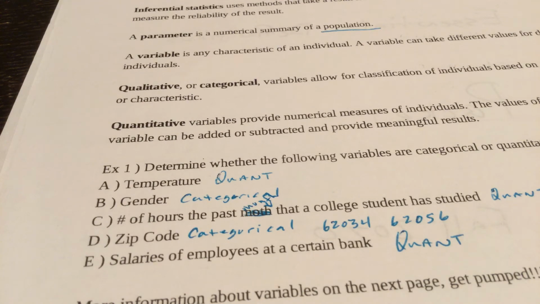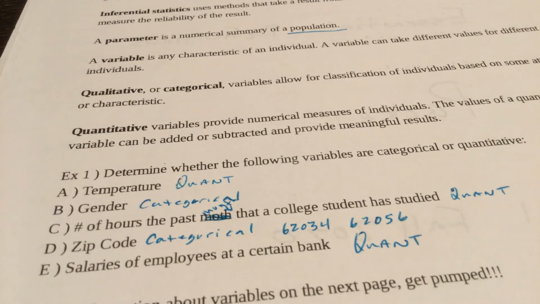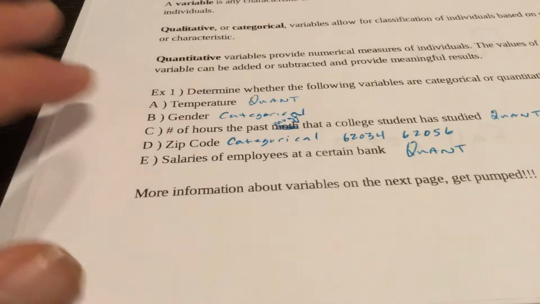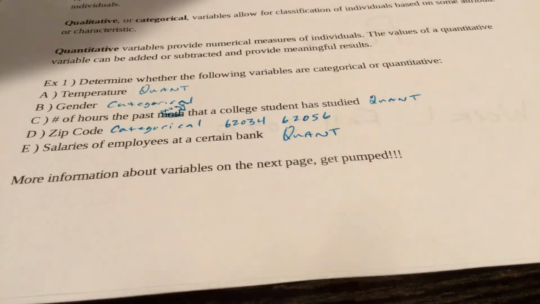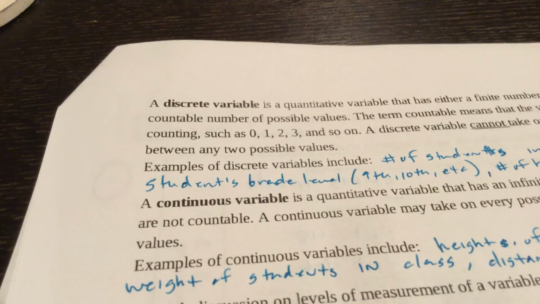Salaries of employees at a certain bank. Quantitative, I can find the range, I can find the average, add and subtract, high salary minus low salary, and so forth. More information about variables on the next page. Get pumped. All right, this is new to chapter 1 now.